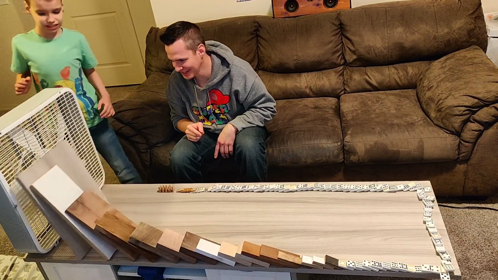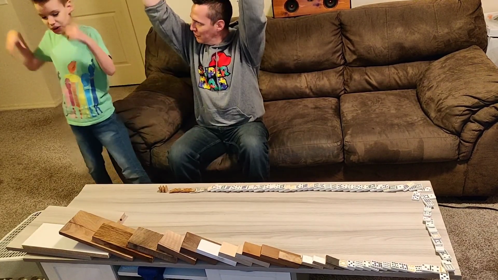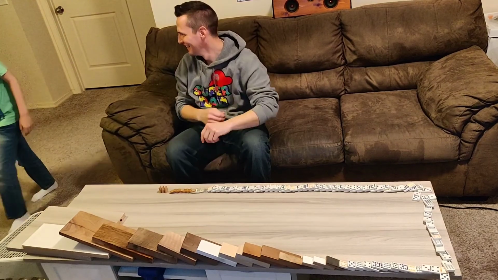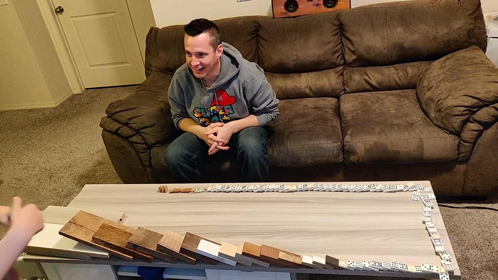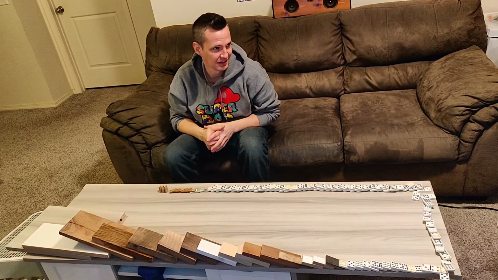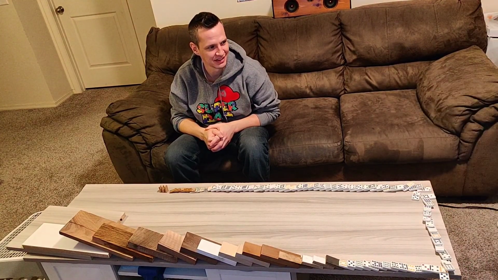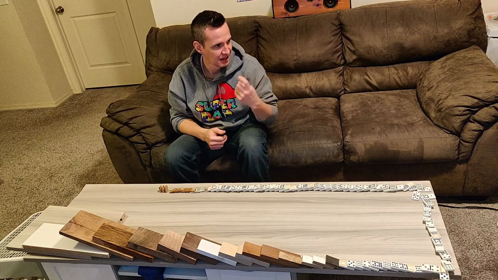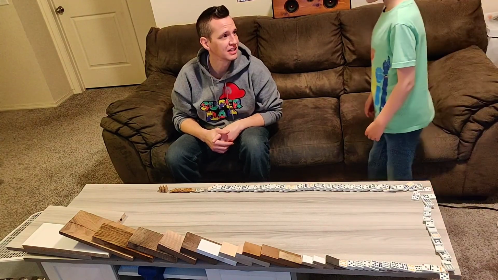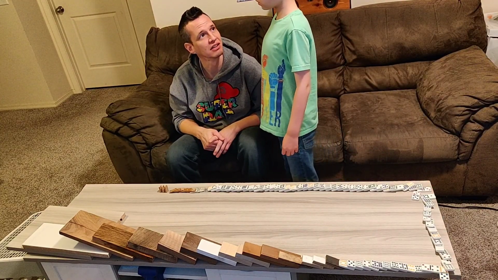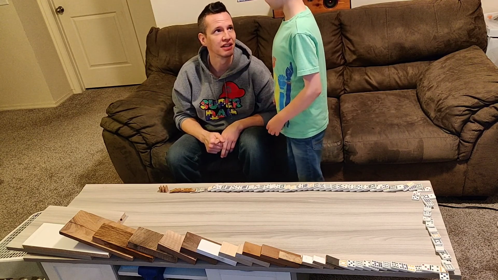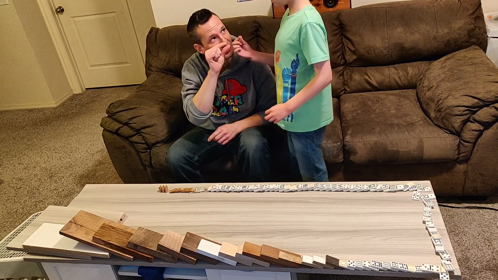Yeah! There it goes, there it goes, there it goes! Woohoo! See, you got these to knock over. Good job! Was that pretty cool? Hey, come here. How much energy did it take for you to knock the fan over? Not very much, right? Just a little bit.